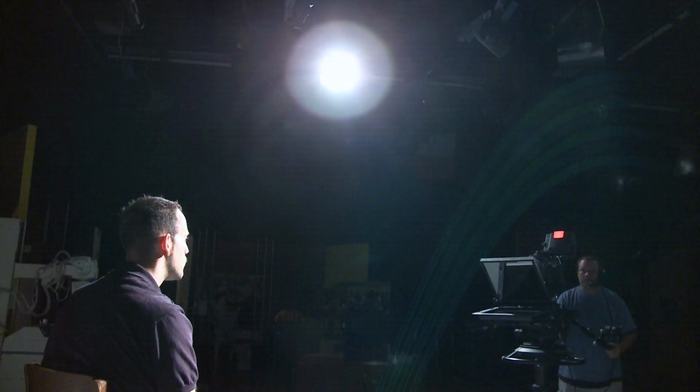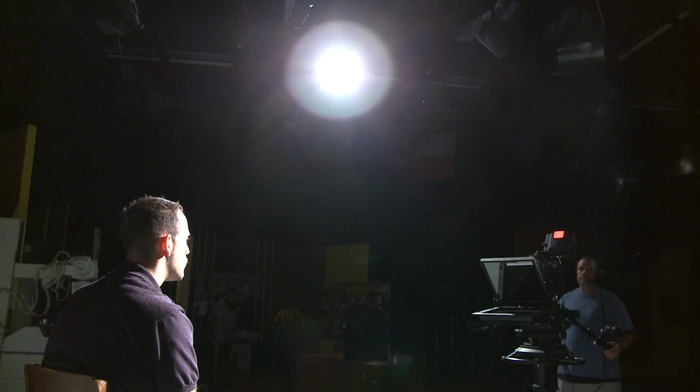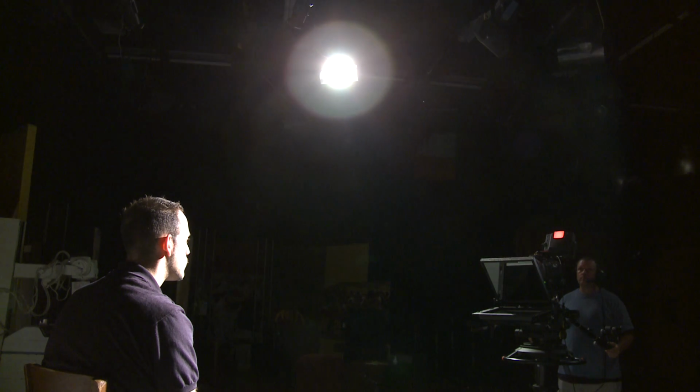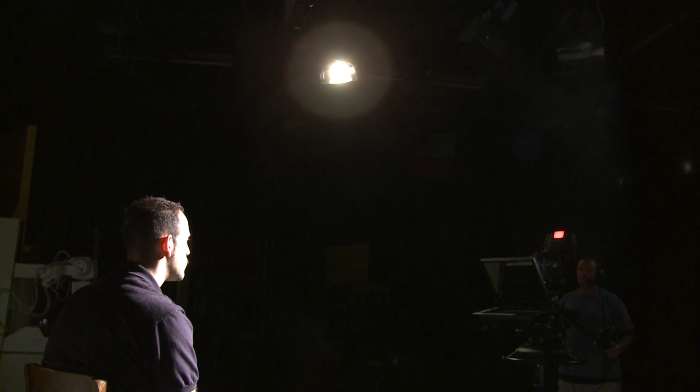Although a good video camera can record images with very little light, you must provide the camera with enough overall illumination to achieve optimal picture quality.